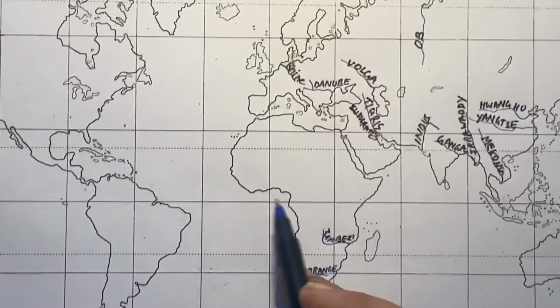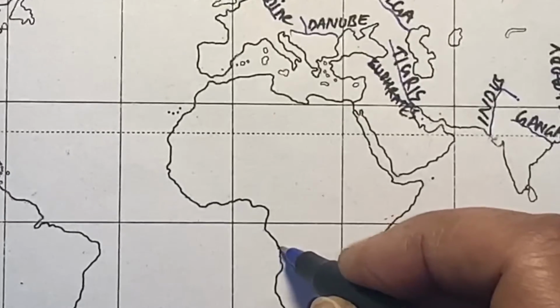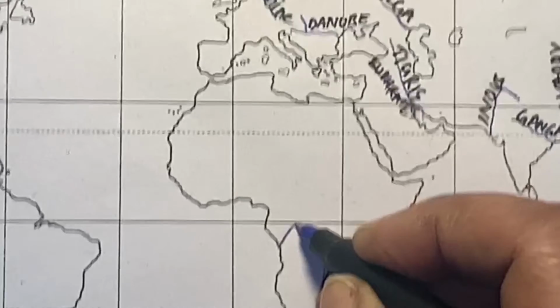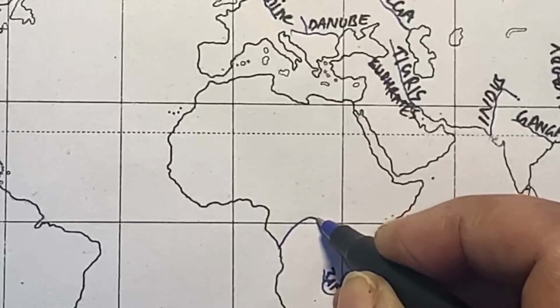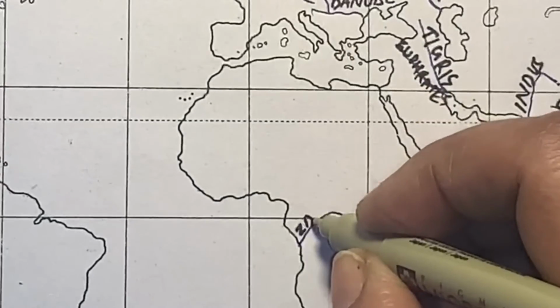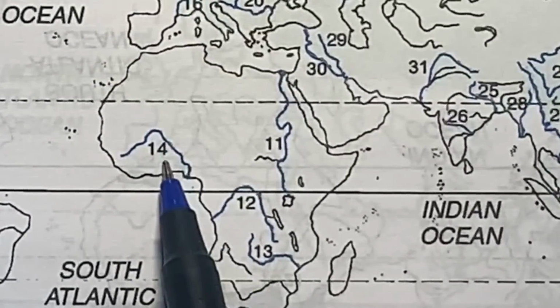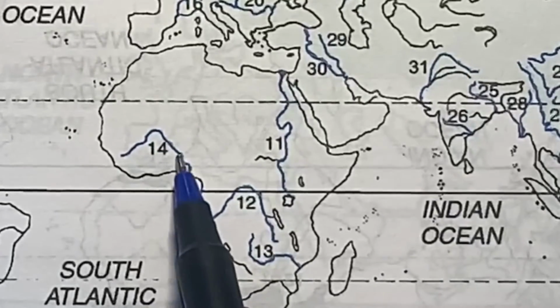Now you know that below the equator you will draw a blue line in northeast direction. Take it a little above the equator and then turn towards the south direction. Write the name Zaire.